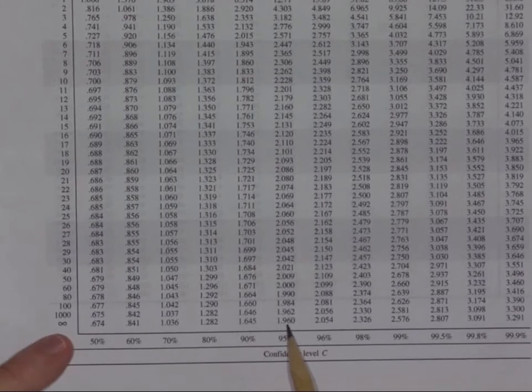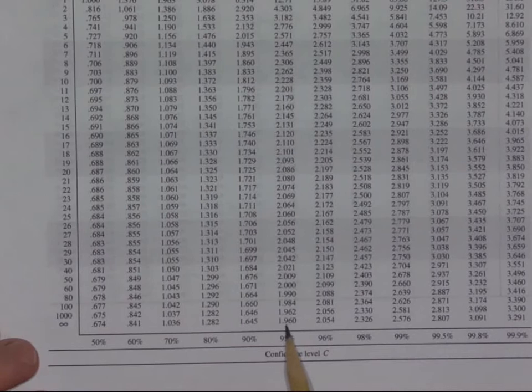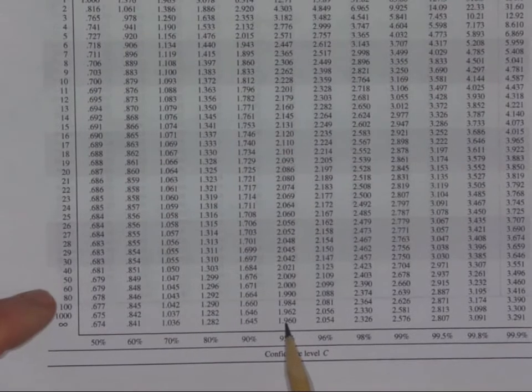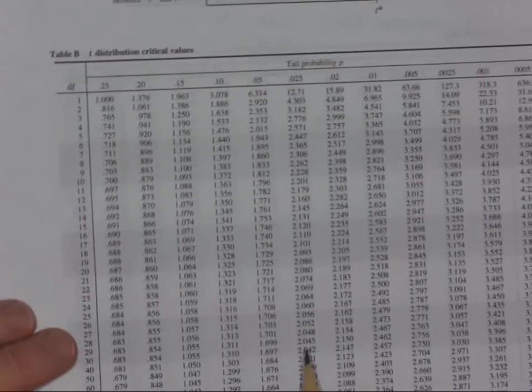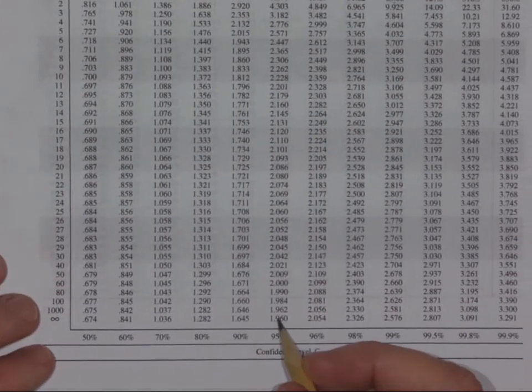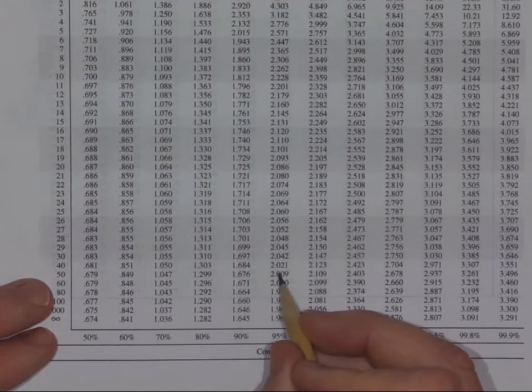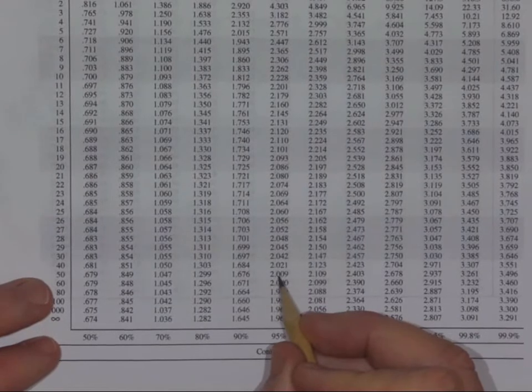Now, the lowest line is the z star. Everything above it is the t stars. So that would be for t star. Notice on the left side, it has the degrees of freedom, sample size minus 1. So for 95%, you would go up. In this case, we have 49 degrees of freedom, and so you would just go to the nearest one, the 50, so 2.009.